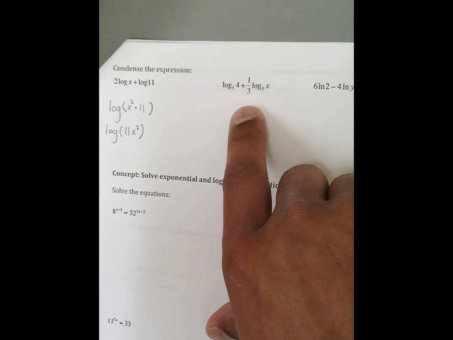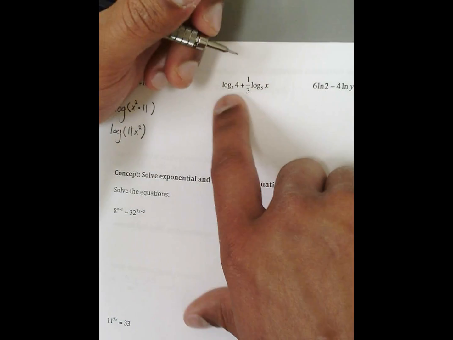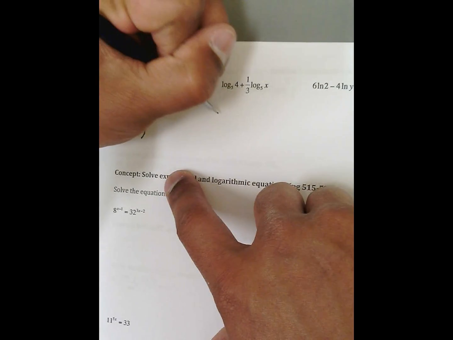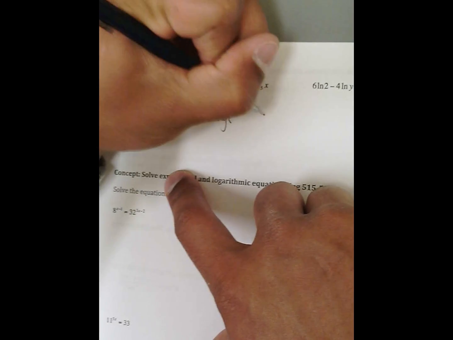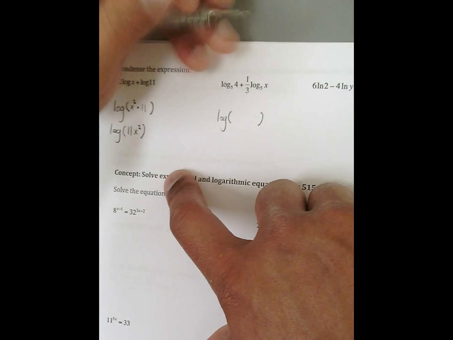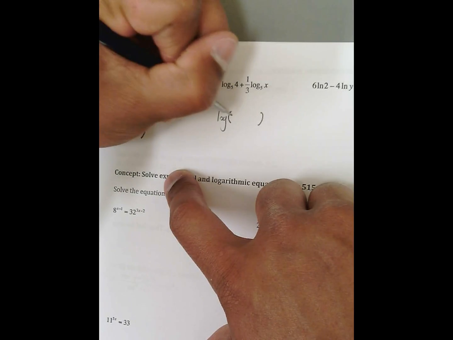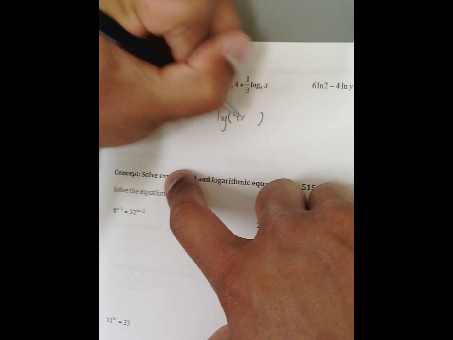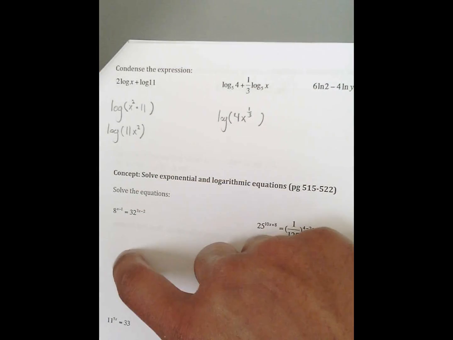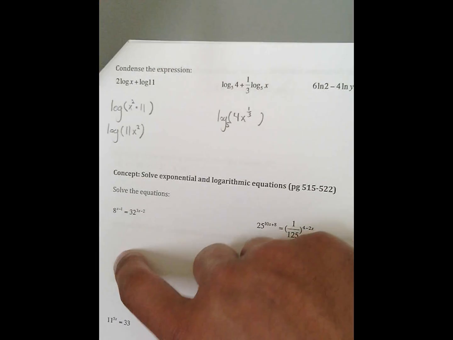Okay, this one. They both have a base of 5, so that means I can condense this. They're being multiplied, so I have log base 5 of 4 times x to the 1/3. Oh, sorry, log base 5. There we go.